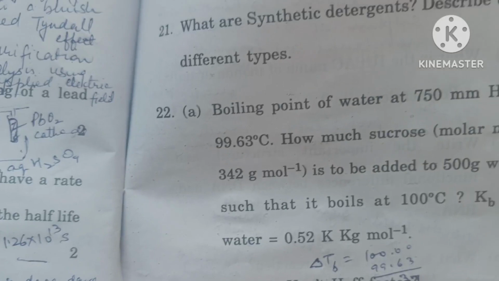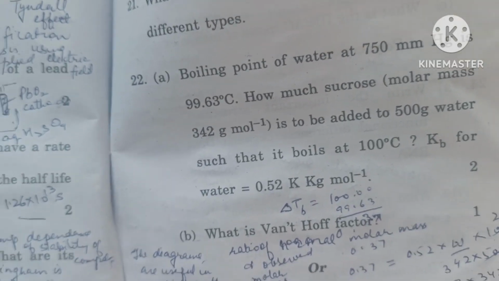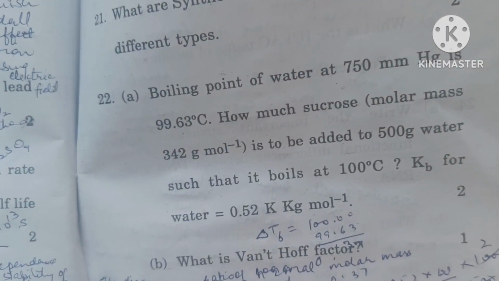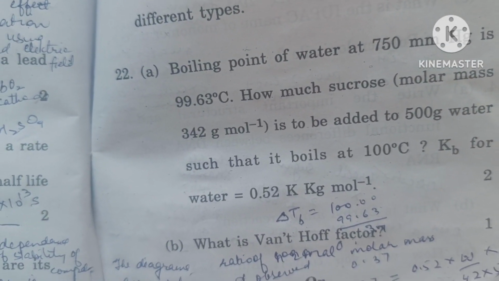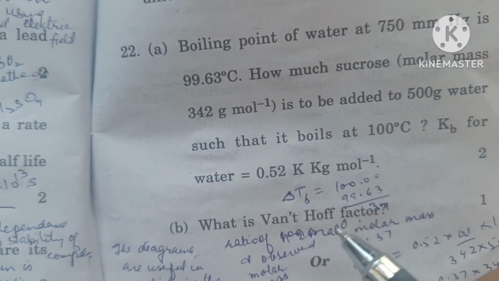Boiling point of water at 750 millimeter mercury is 99.63 degrees. How much sucrose, molar mass 342 grams per mole, is to be added to 500 gram water such that it boils at 100 degree centigrade.